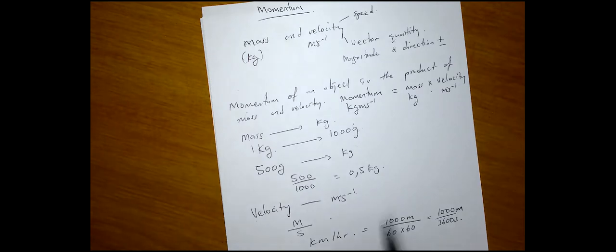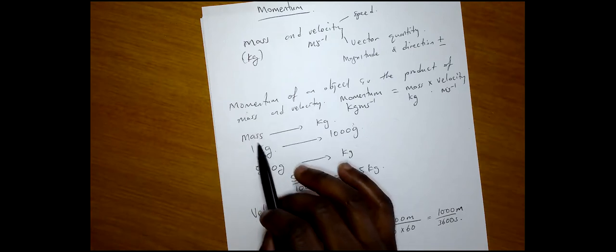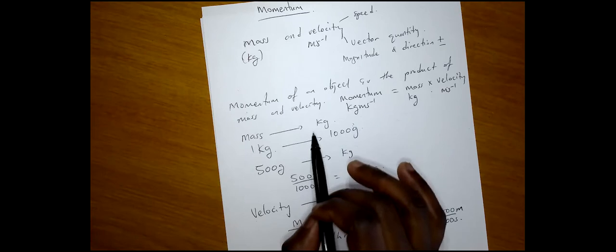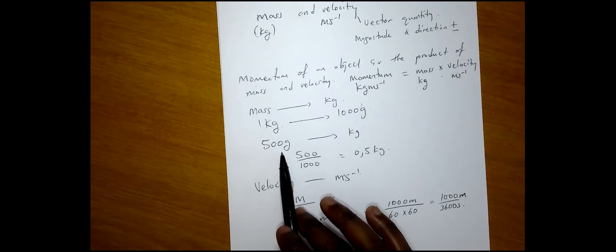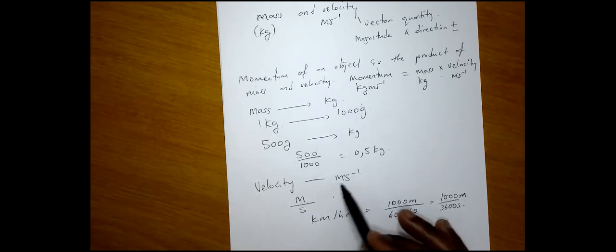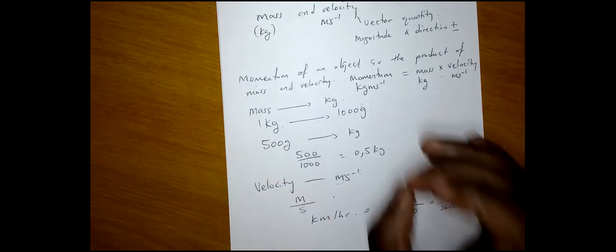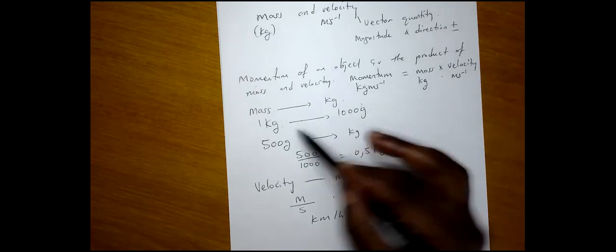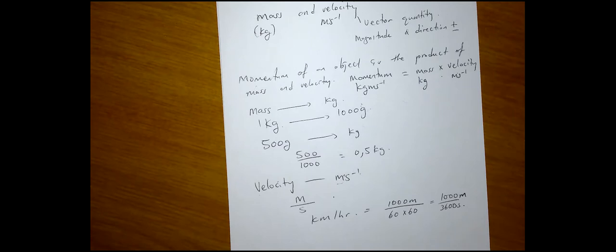Whenever you're given any scenario, you must make sure that you convert the object's mass to kg, and the velocity must be in meters per second. When the mass is given in grams, what must you do? You must always divide by 1000, because 1 kg is equivalent to 1000 grams. Velocity should be measured in meters per second, which is basically meters over seconds.